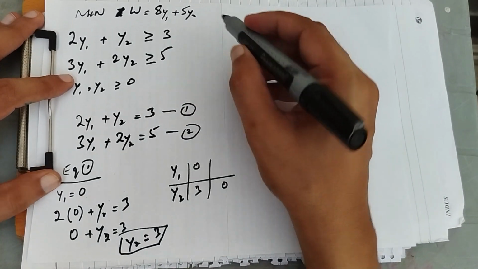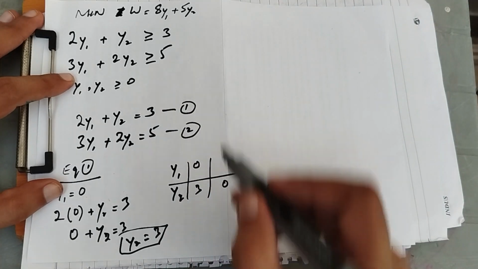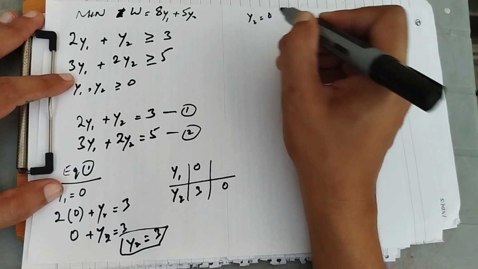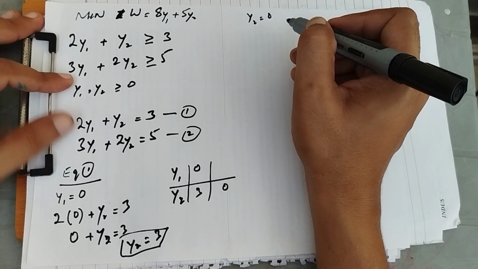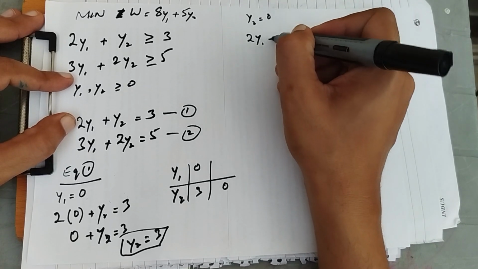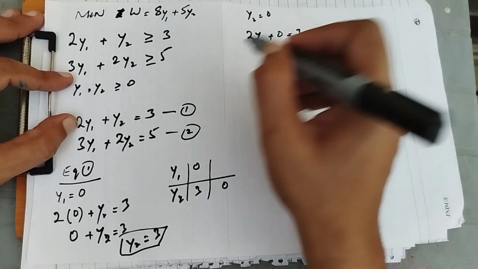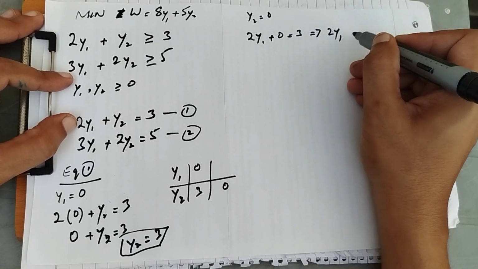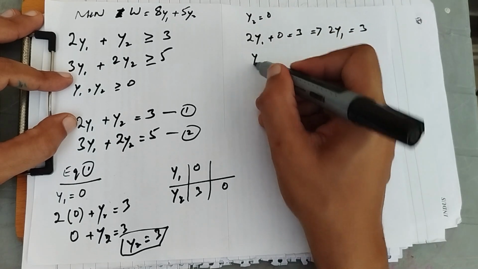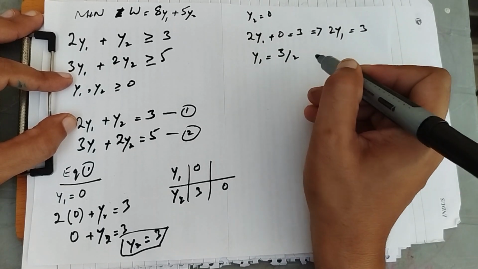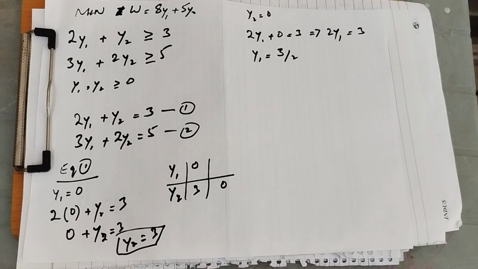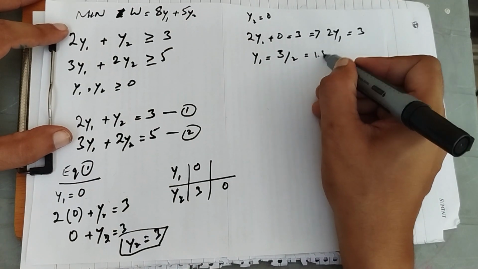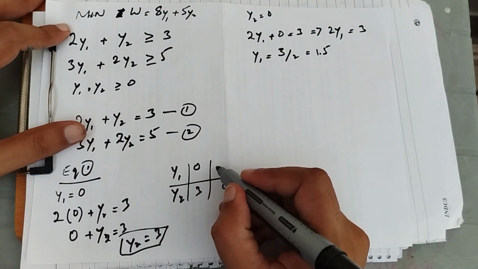For the second point, we put y2 equals 0 in equation 1. So 2y1 plus 0 equals 3, and y1 equals 3 by 2, or you may write 1.5.